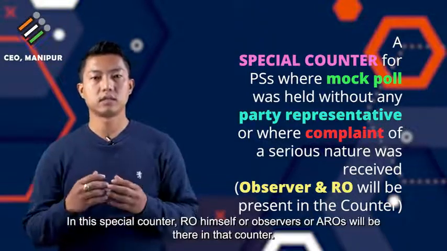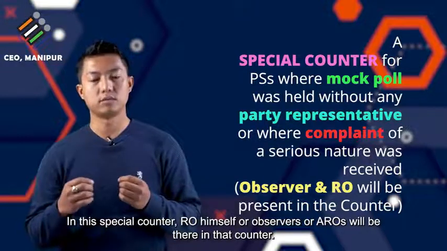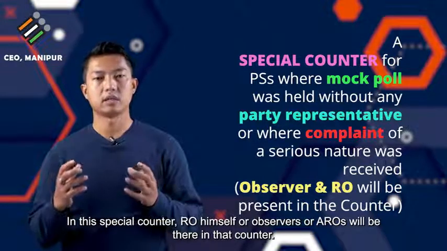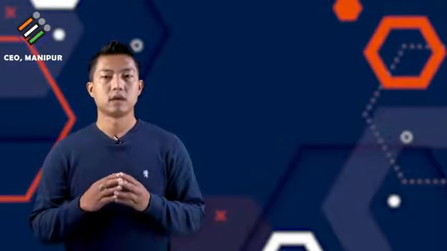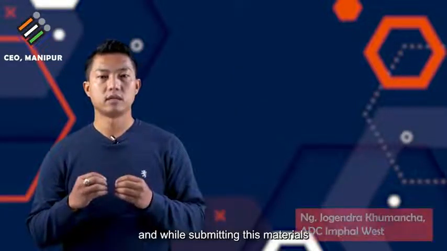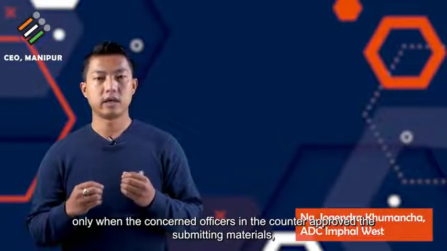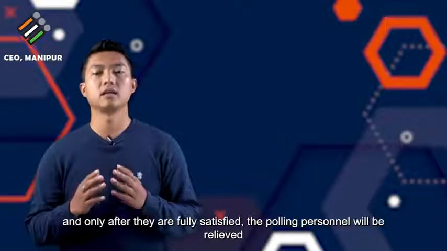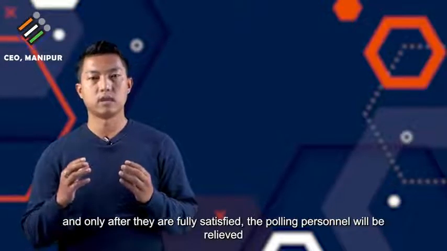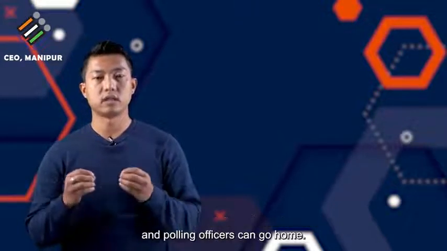In this special counter, the RO himself and observers or AROs will be there. While submitting these materials, only when the concerned officers at the counter approve the submitted materials, and only after they are fully satisfied, will the polling personnel be relieved, and polling officers can go home.